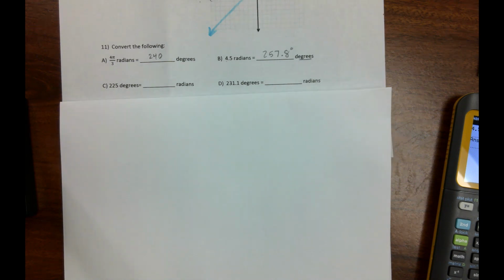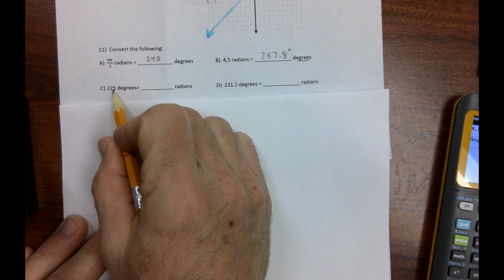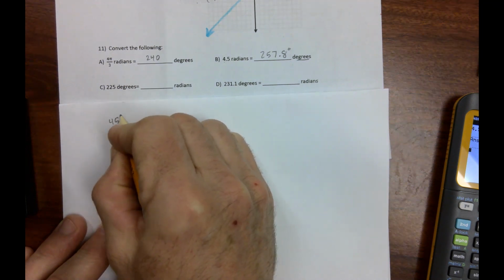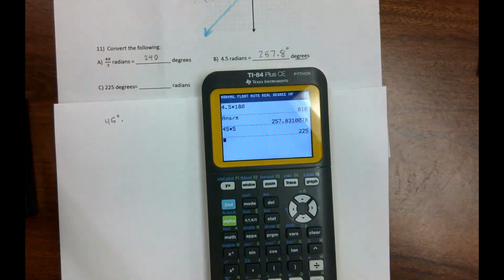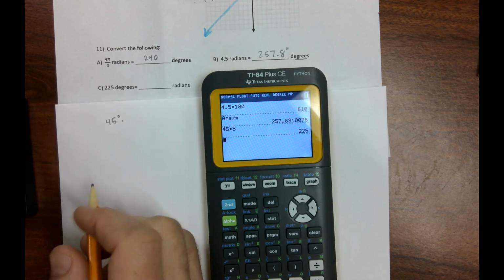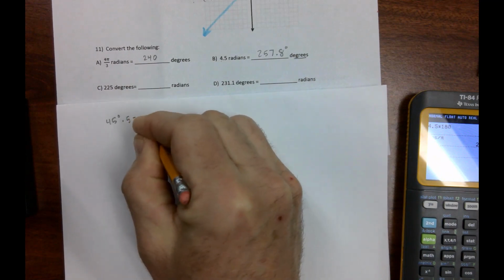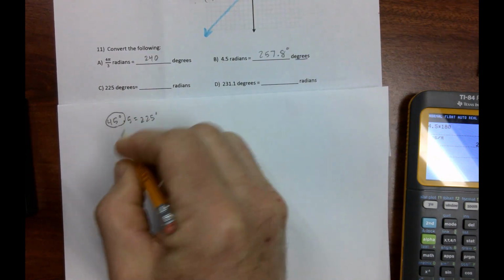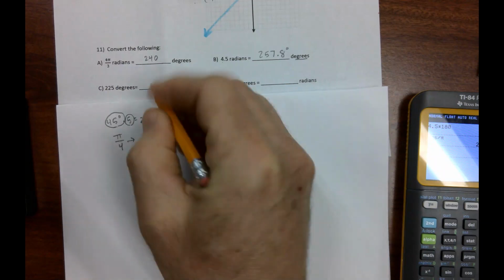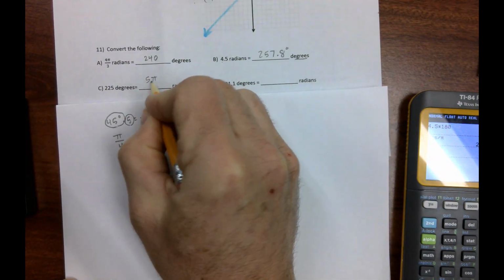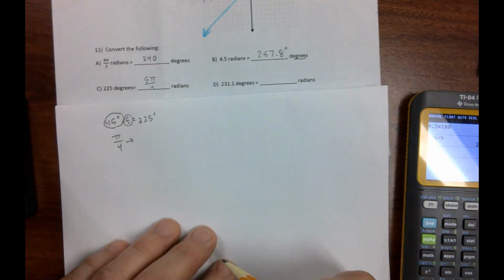Okay, so 225 degrees, we've got to convert that to radians. If you think about it for a second, you could use your formula, but 45 degrees times, give me a second, I just wanted to double check before I made a silly mistake. 45 times 5, you can see on my calculator, is 225. How are we going to use this? Well, we know that 45 degrees in radians is pi over 4. So we just multiply that by 5. So we would get 5 pi over 4. Remember, pi over 4 is 45, so there we've done it. 5 pi over 4 radians.